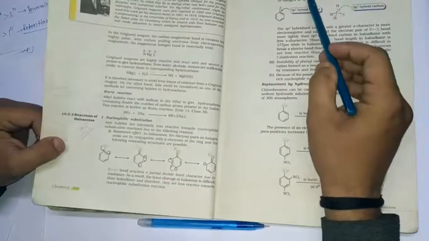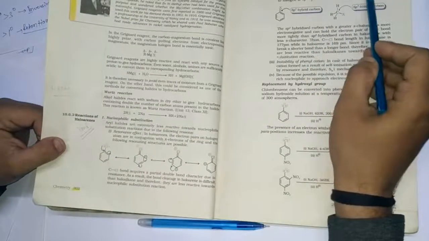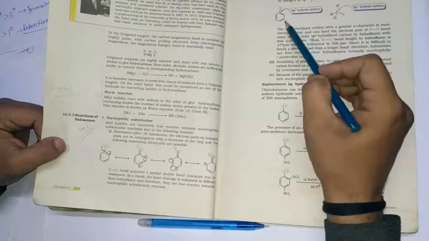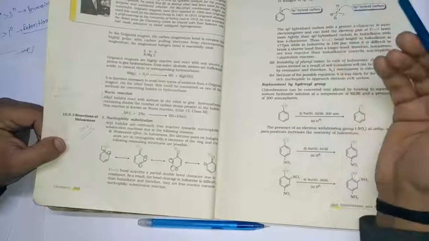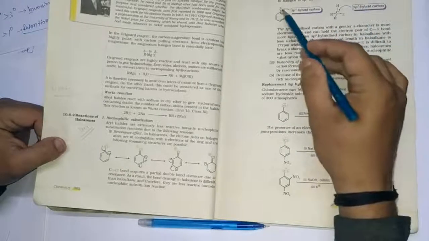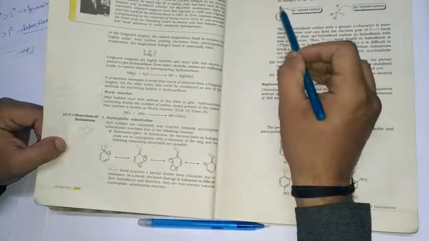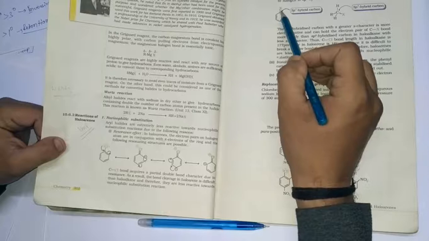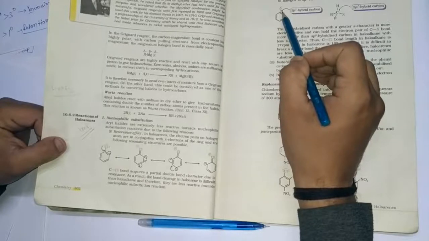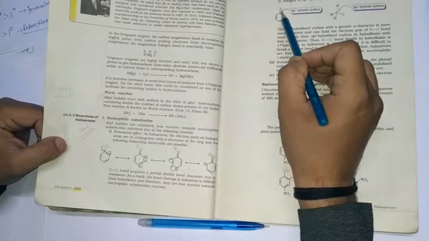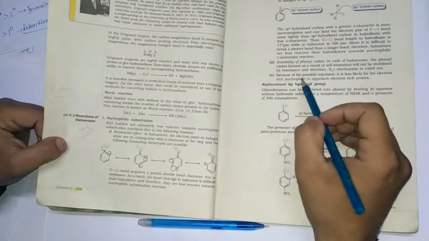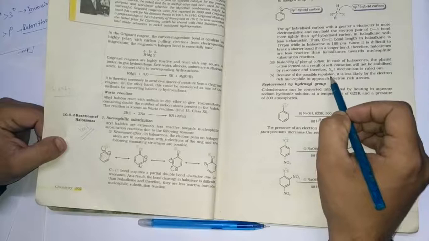Okay, the second is the difference in hybridization. The C-X bond has sp3 hybridization, but in this case sp2 is stronger than sp3, that's why this bond doesn't break. The third case is the instability of the phenyl cation. That means if this halogen breaks, there is some formation of a cation. Because of the formation of the cation, it is not stabilized at that position, that's why this will not break.